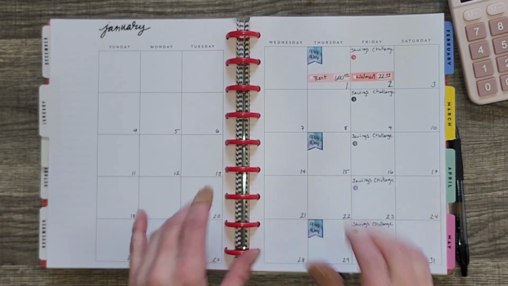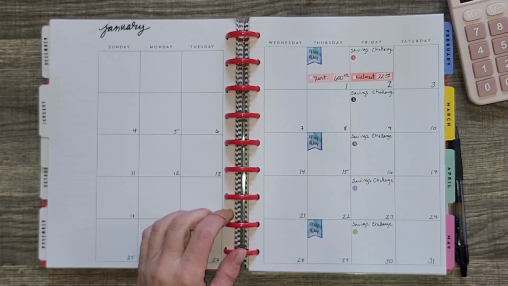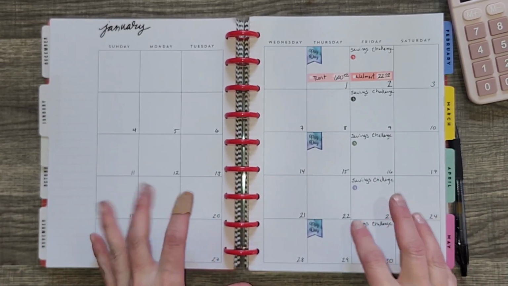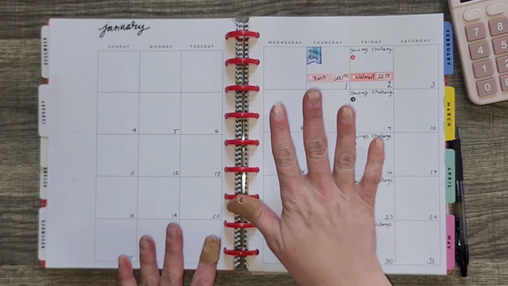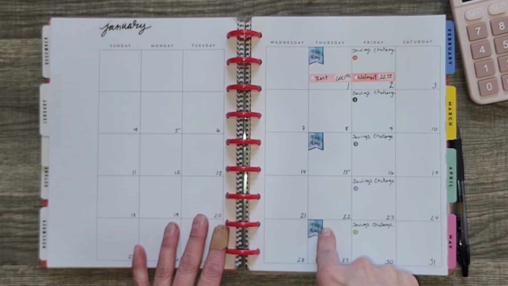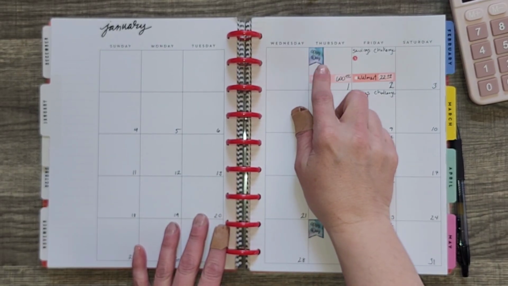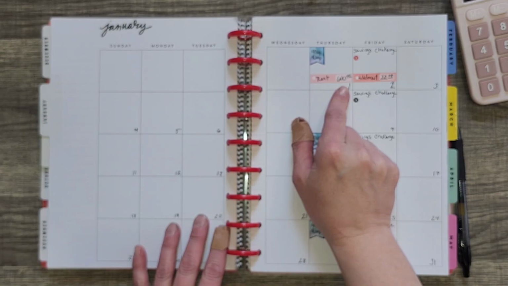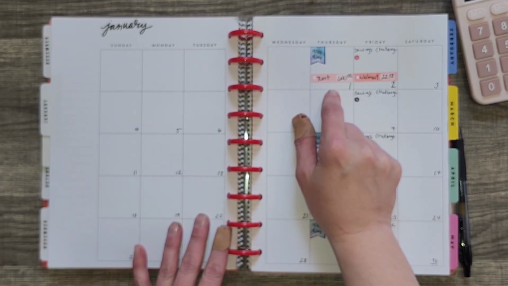Today we are doing the January budget setup. Some things are changing this month. Just starting off on the calendar, as you can see, 3 paydays. This payday was actually not that day because it's the 1st, so the bank's not open.